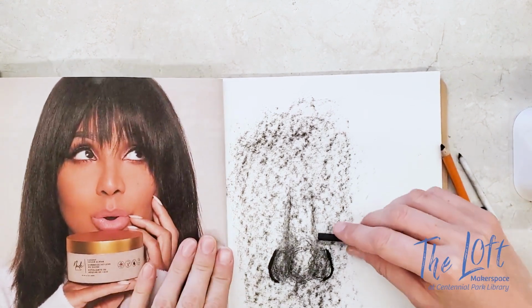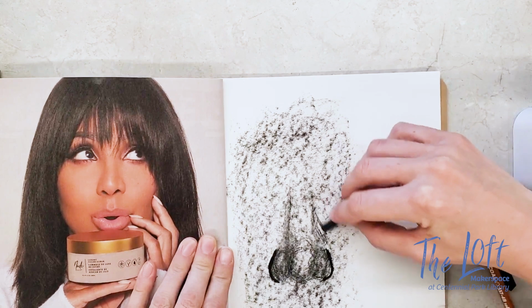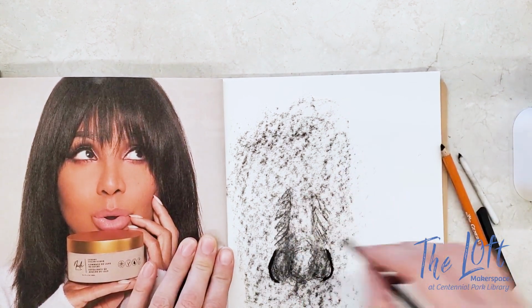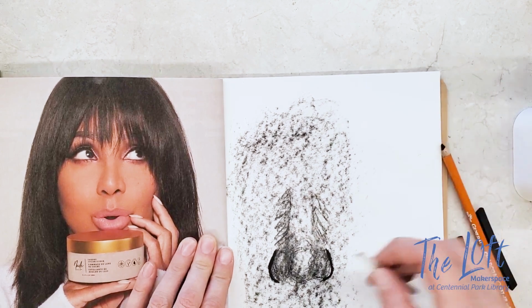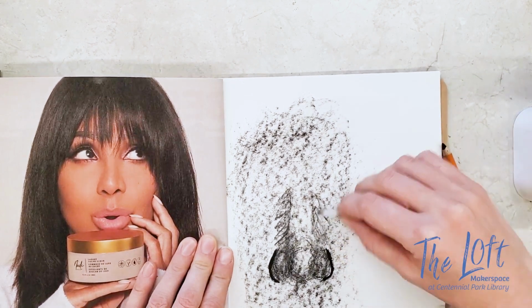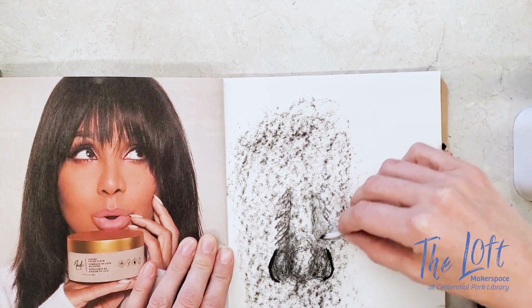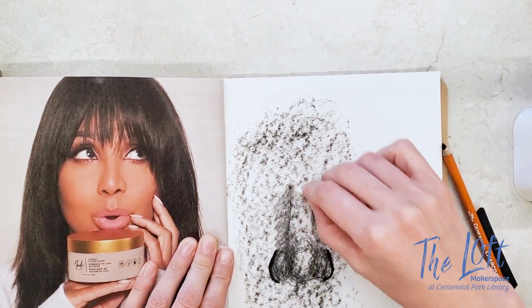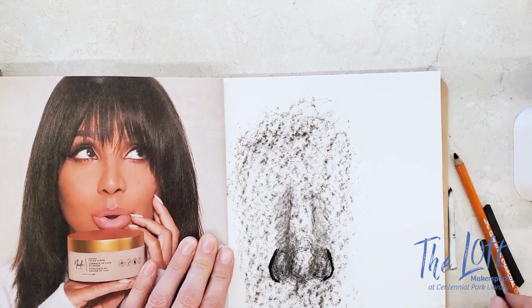Use my willow charcoal for that. So just lightly darken up this and this. Use my smudge stick to blend that. Blend that.